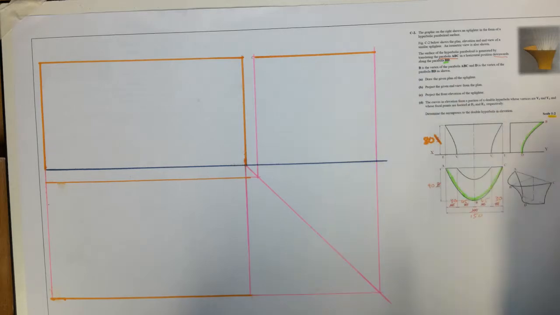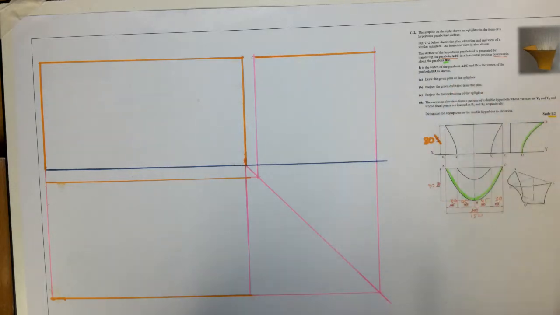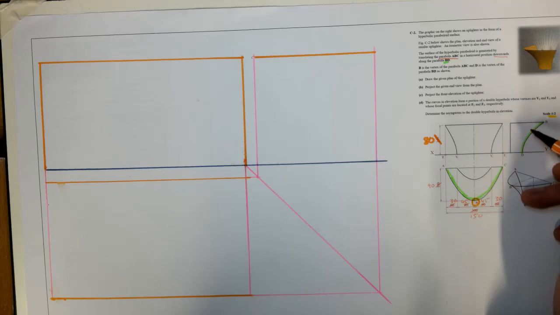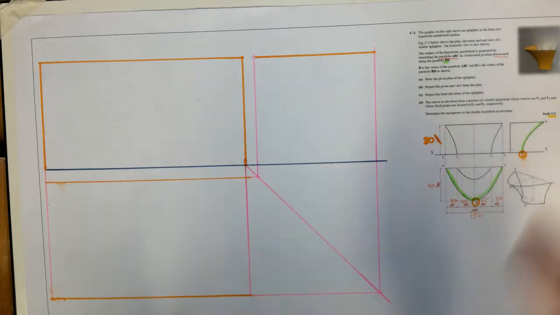So B is the vertex of the parabola. Now this is important actually. B is the vertex of the parabola ABC. So we know that this is the vertex. Maybe if I highlight it in an orange there. And this one here is important as well. D is the vertex of this one. So B is not the vertex. So in other words, the parabola will be going this way if it was completed in full. So it is important to highlight where the vertex are.